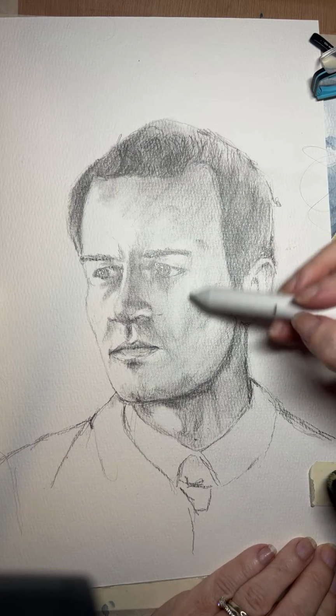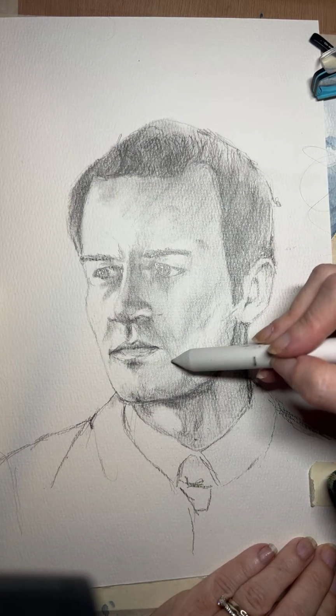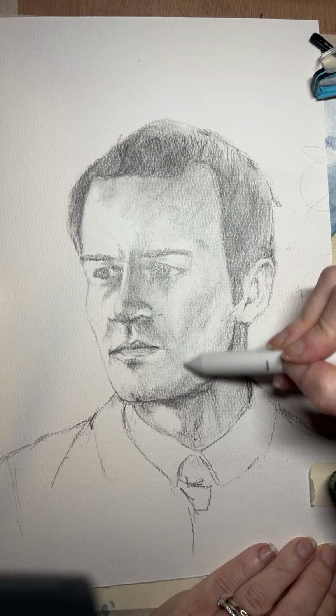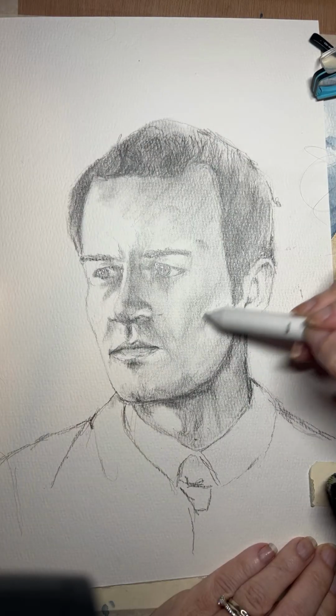Creating the brush stroke or the blender stroke into the shape of the face.